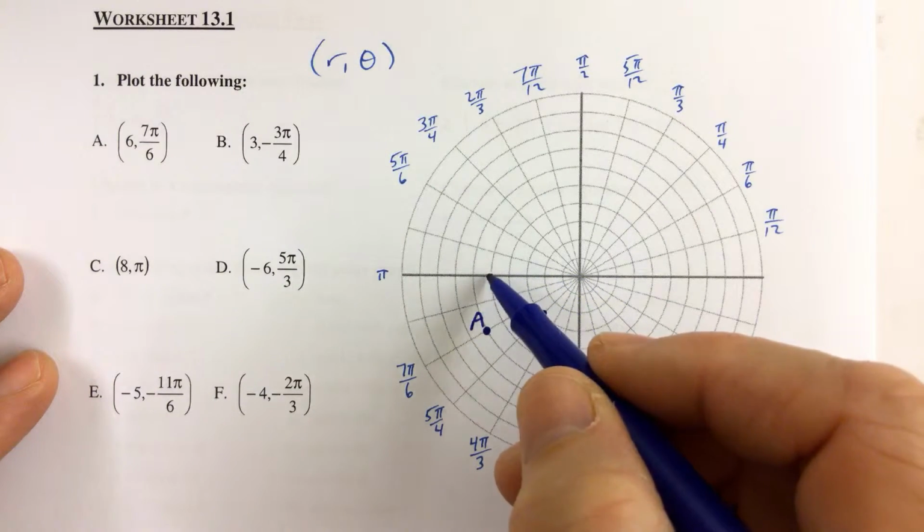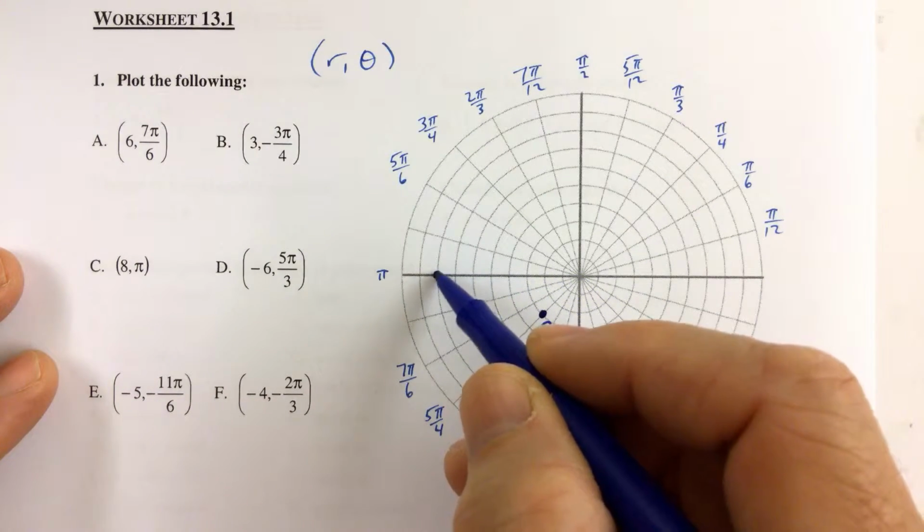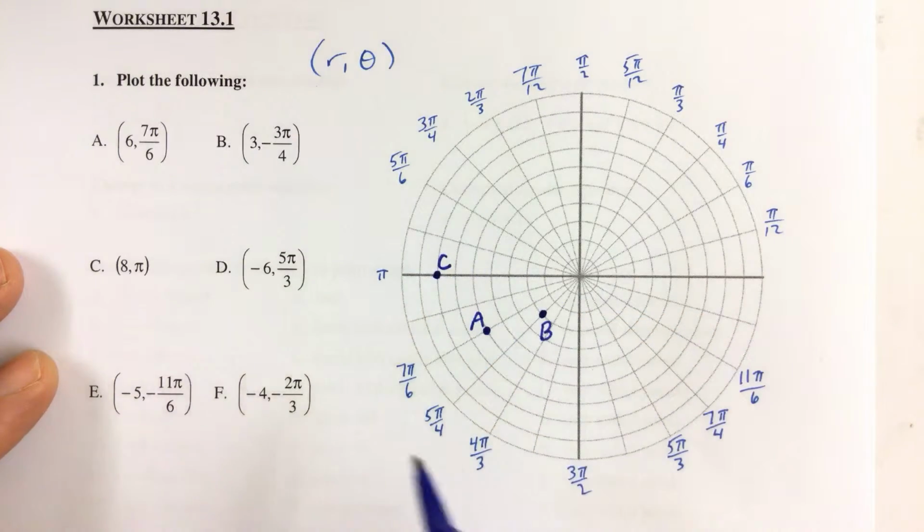And then 8 pi, well, here we have pi. 1, 2, 3, 4, 5, 6, 7, 8. That would be point C.